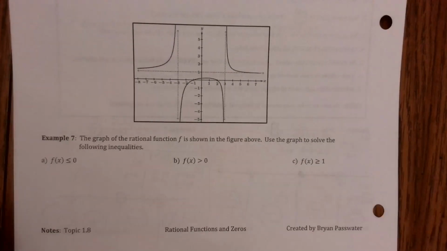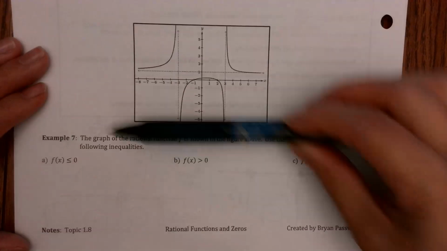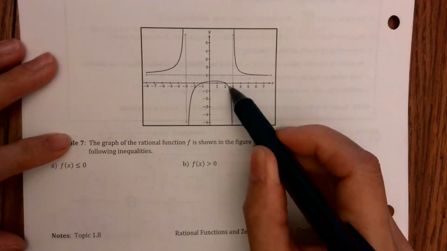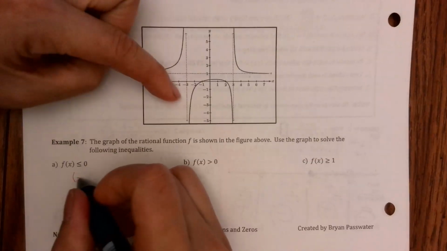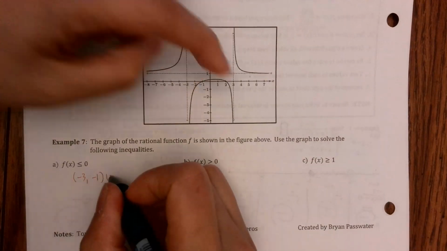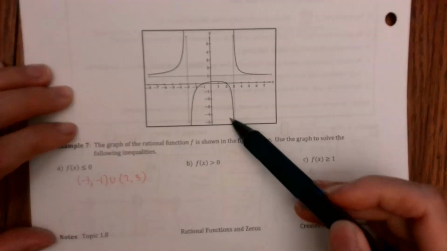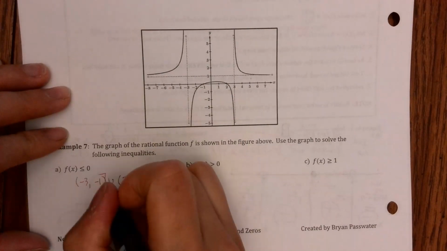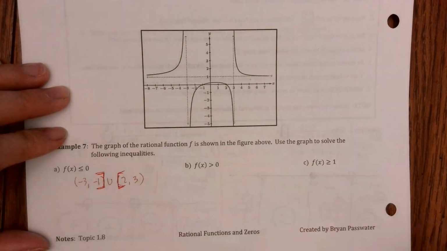Quickly, number 7. Use the graph to solve the following inequality. Oh, this is easy. F of x is less than or equal to 0. So I want my y values less than or equal to 0, below the x-axis. So here and here, right? So it's going to be negative 3 to negative 1, union, and here, 2 to 3. Why did I not include negative 1 and 2? Oh, sorry, I should, because I want to include my 0, so that's going to be a bracket here.